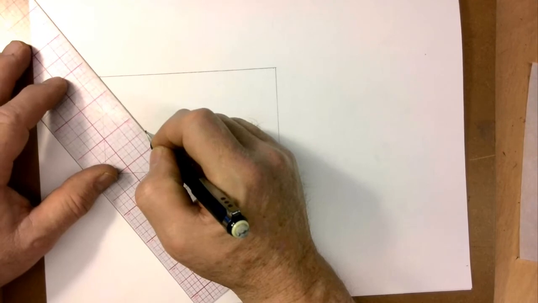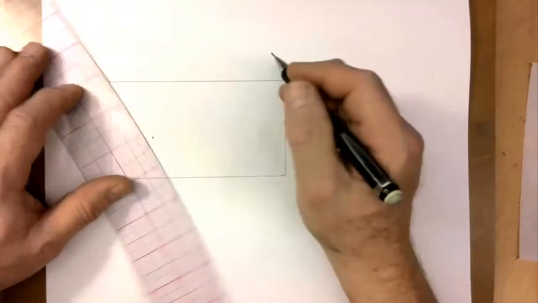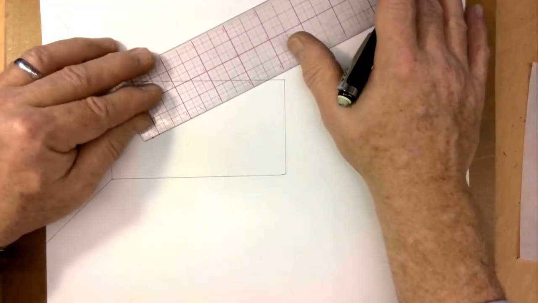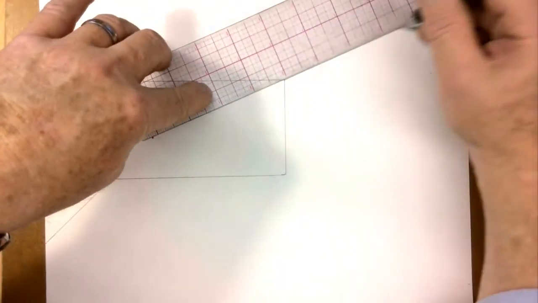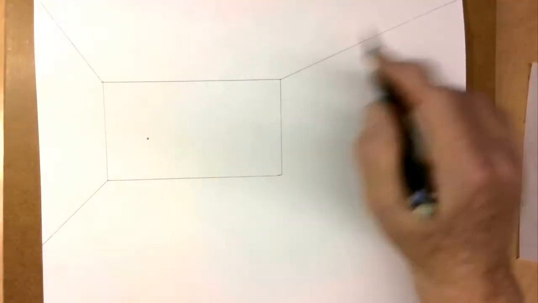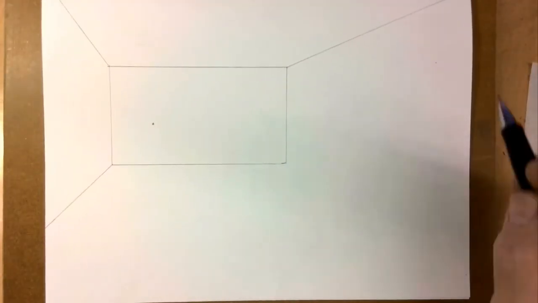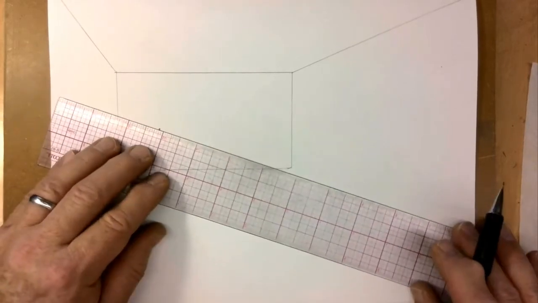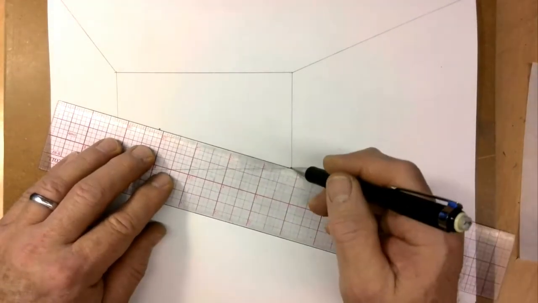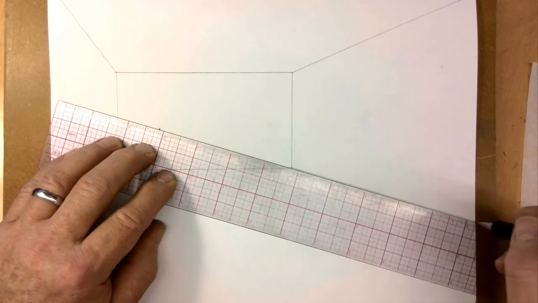Vanishing point through the corner and draw the line out. Vanishing point through the corner. And don't worry about edges of your paper. Some people think you have to go to the corner of your paper. No, this is your picture plane. That's just the end of your picture. Vanishing point through the corner. Draw the line out.